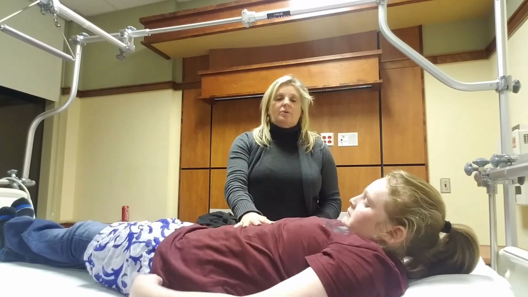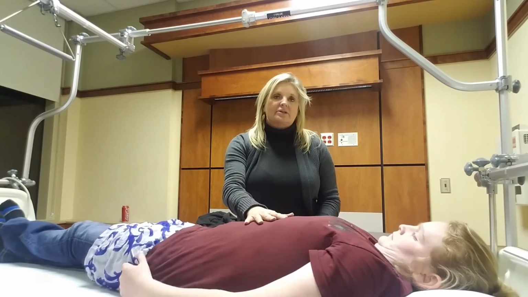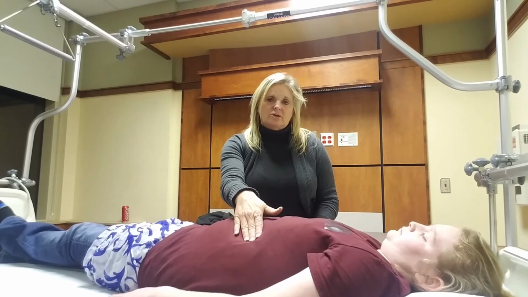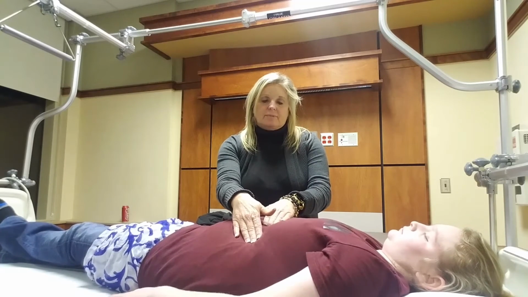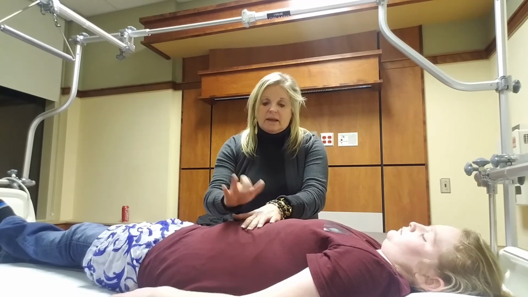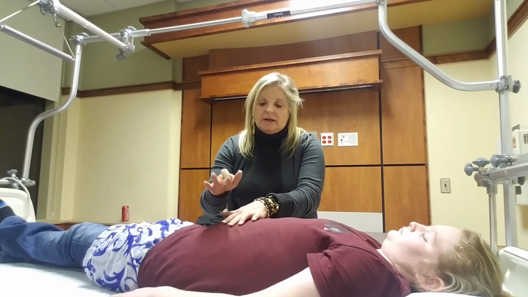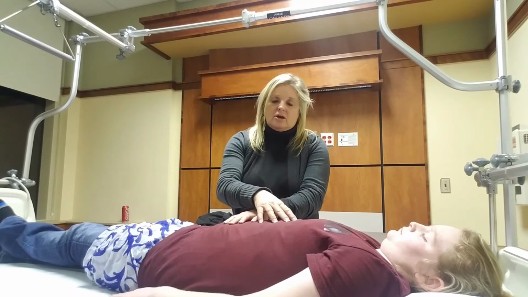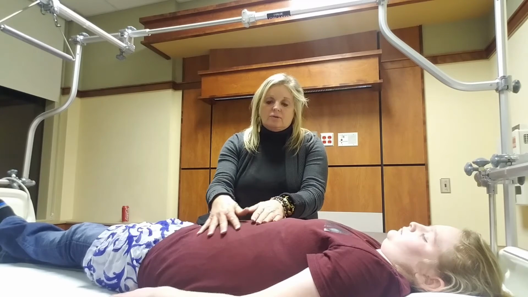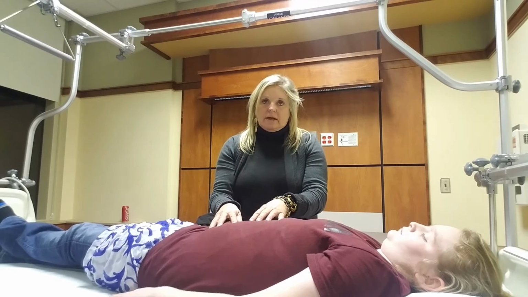Next, what we're going to do is we're going to percuss, and we're going to look for a gastric air bubble. And how we look for that is we go to the left lower anterior rib cage in the left epigastric area, and we're going to percuss. And as we're percussing that area, we're going to move on down, and there should be a difference. The area with the gastric area here should be more of a low-pitched dull sound, and then when you get in the abdominal area, it's going to be more tympanic, okay?